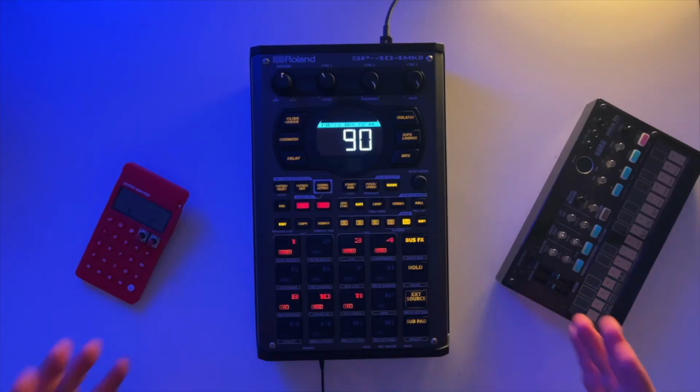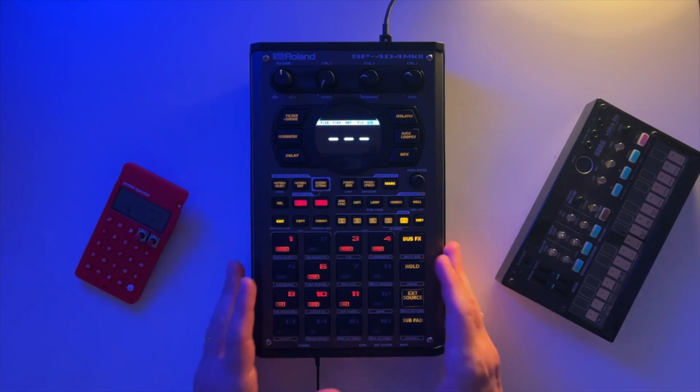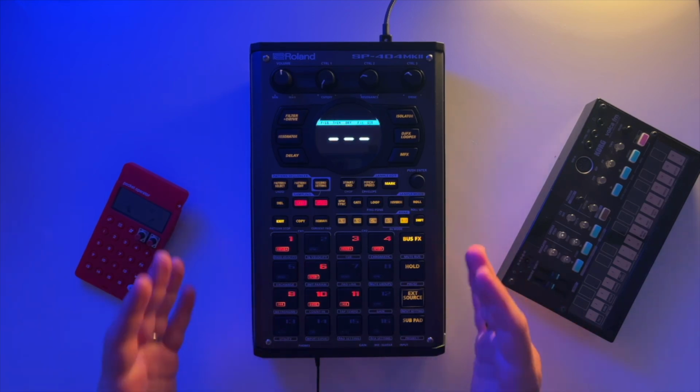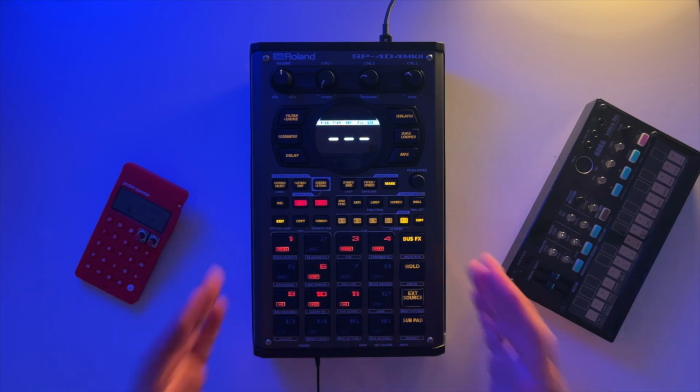Alright, so let's start with sample merging. There's actually 2 great ways you can use this, and the first one is just to easily combine sounds together, and that's great for thickening up drum sounds.